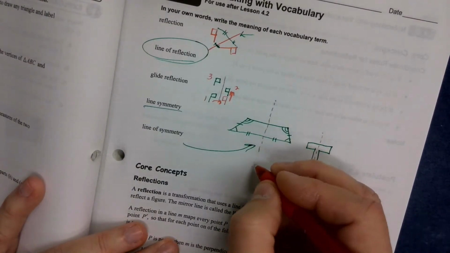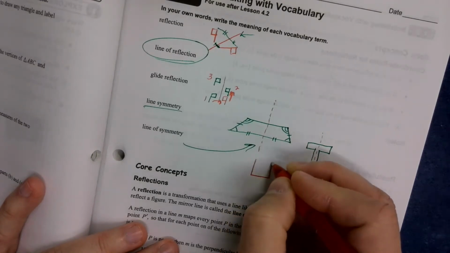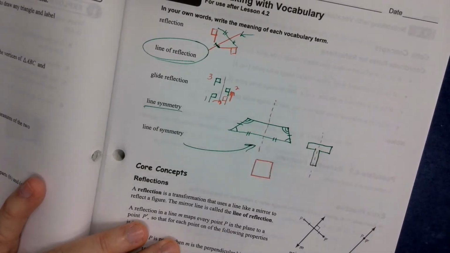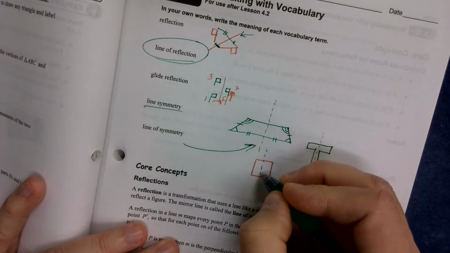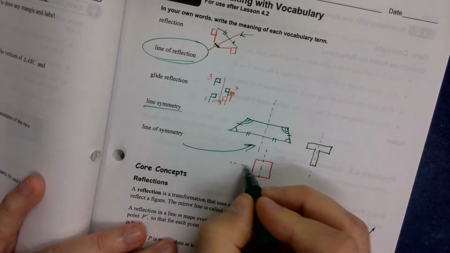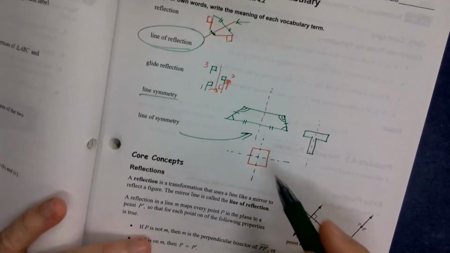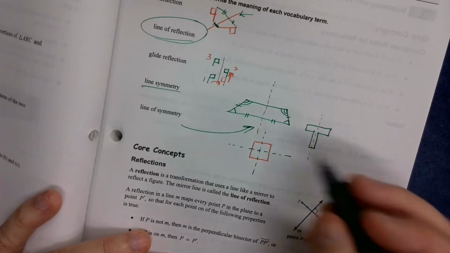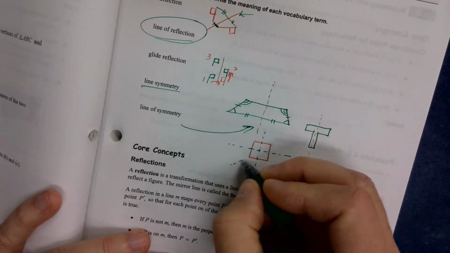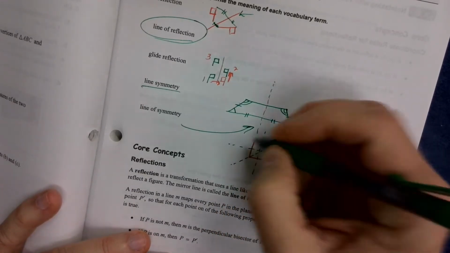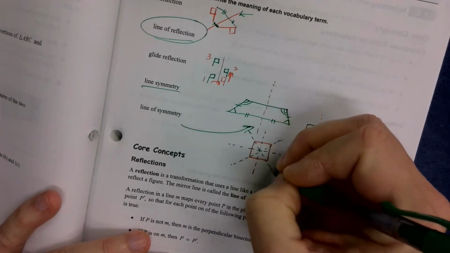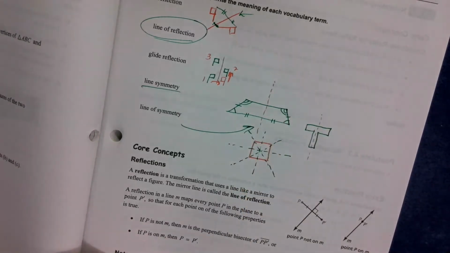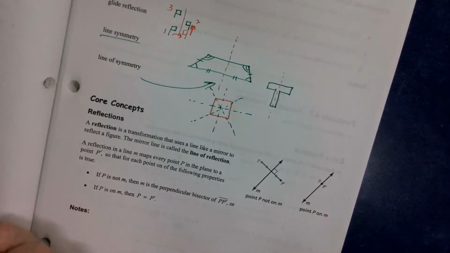But if I had a square, watch this one, I'm going to call it a square. So this has a line of symmetry that goes like this. It has a line of symmetry that goes like this. And I would tell you this, this will come up later too, but if you have at least two lines of symmetry that intersect, then it also has what we call rotational symmetry. But a square also has a line of symmetry that goes like this, and a line of symmetry that goes like that. Good deal?